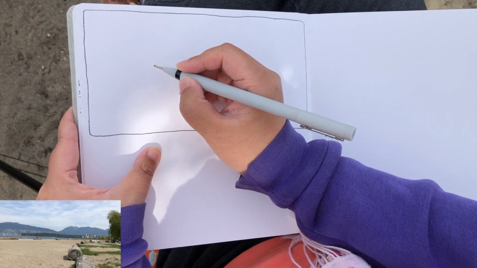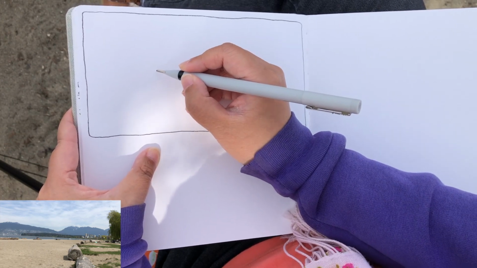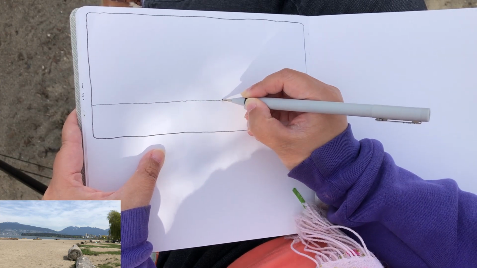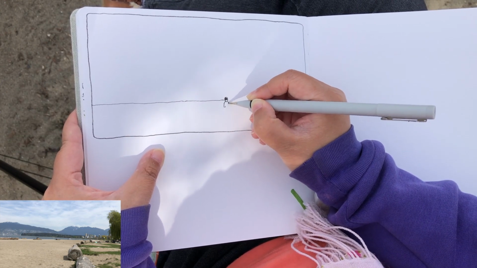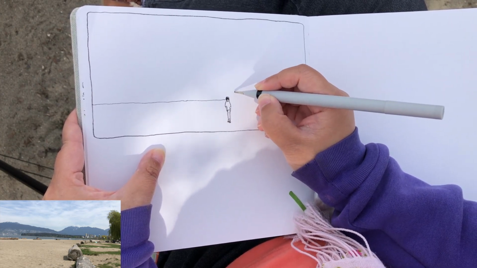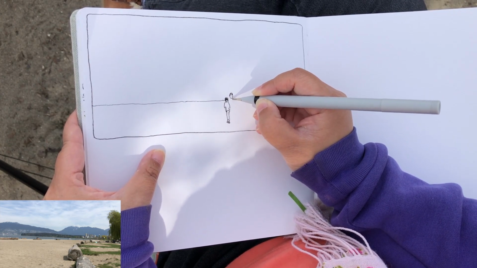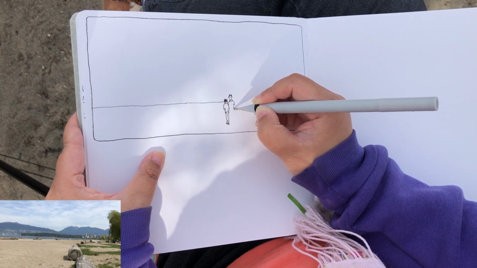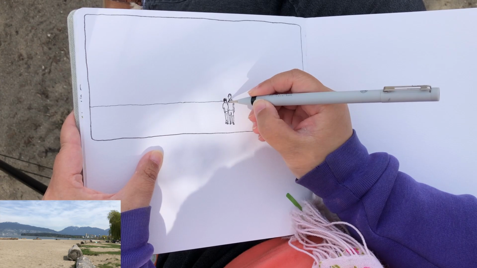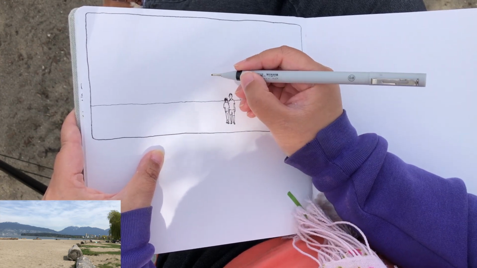So I'm going to begin with the view on my right hand side, and I just drew a frame so to create a sense of narrative of my day. So I just made this horizontal line that divides the beach and the sea. And I love creating overlappings in my urban sketches. So here I'm going to stop and add these two men chatting with each other.